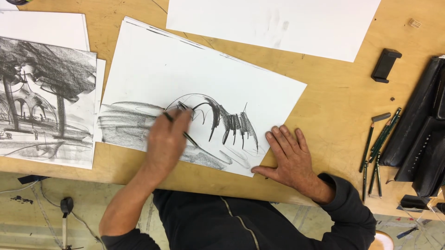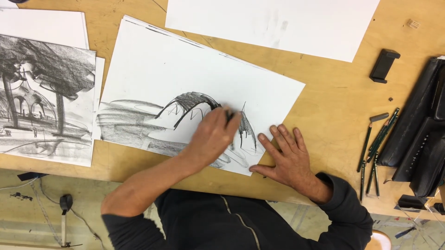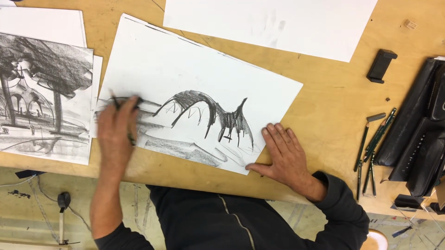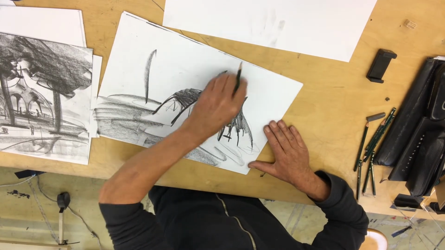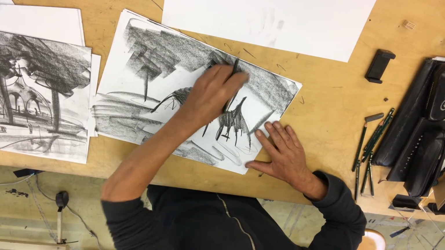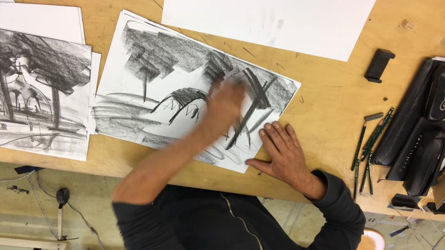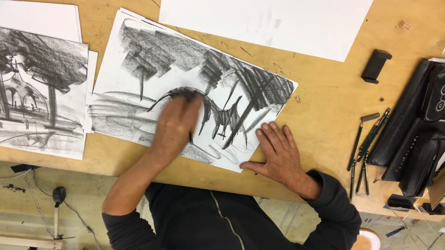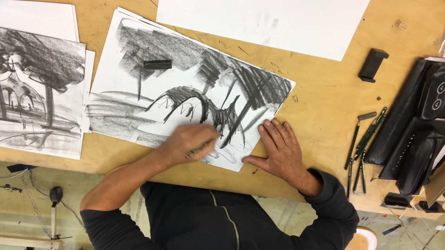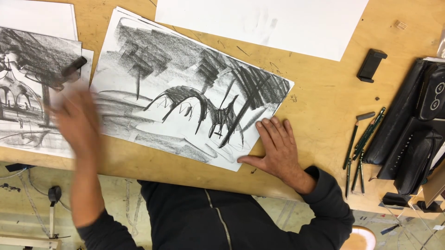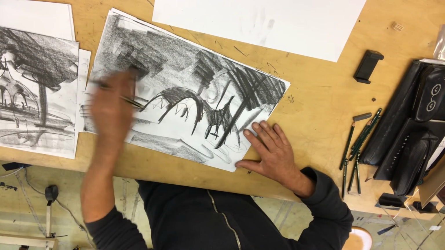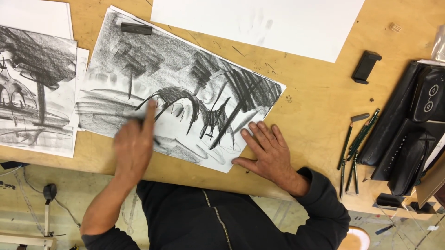Version. Some trees. Tree in front. See already how it works? The contrast. So the roof now is dark. It's nighttime, so I create all the white as light going out from inside the building.